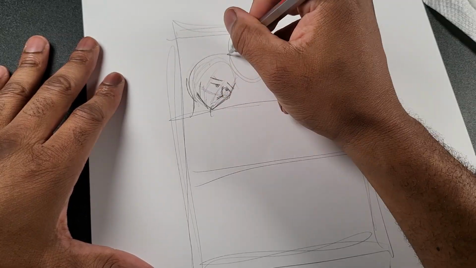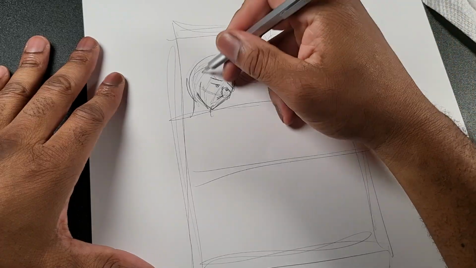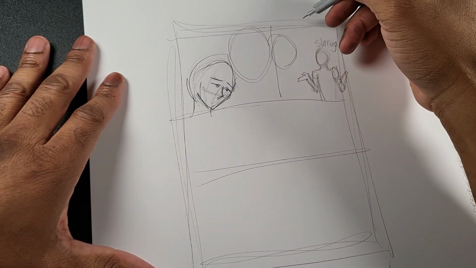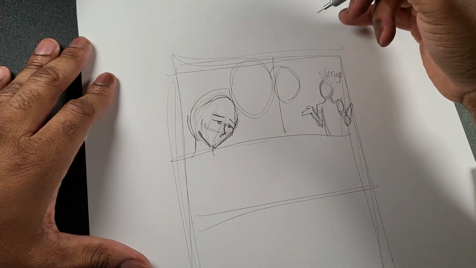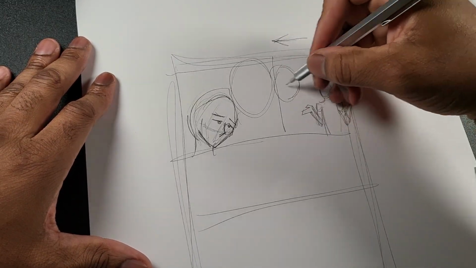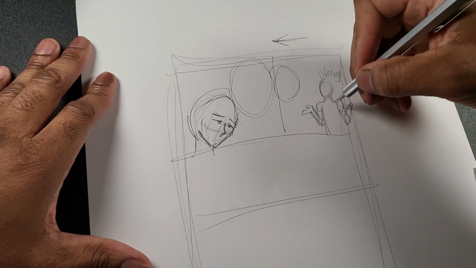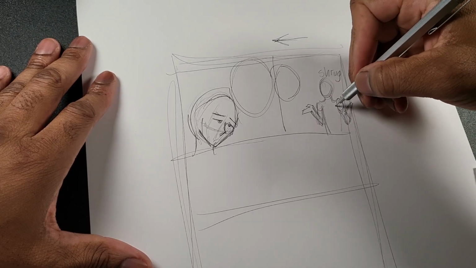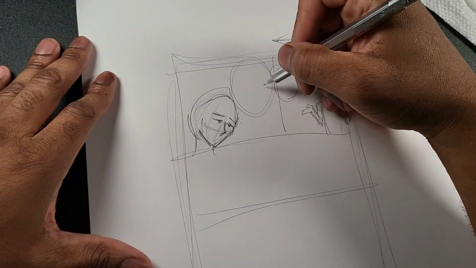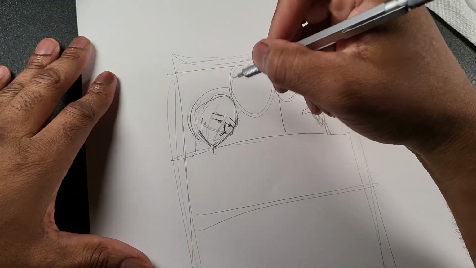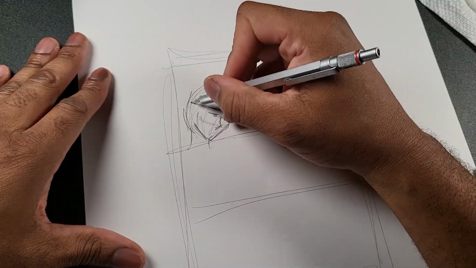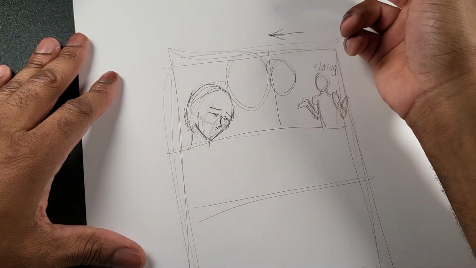So the way this is flowing, just to let everybody know, this is going right to left. So it looks as if in this one, he's making an action and then somebody's responding with dialogue. But in the next panel, you have dialogue happening and it looks like he's responding to the dialogue. These things are actually important to think about when you're making your panels.